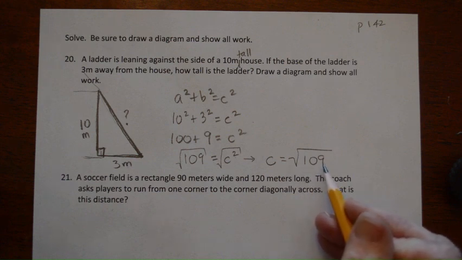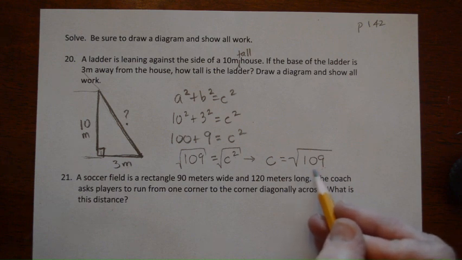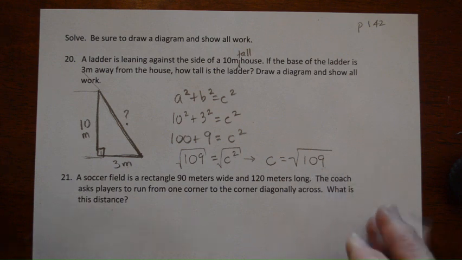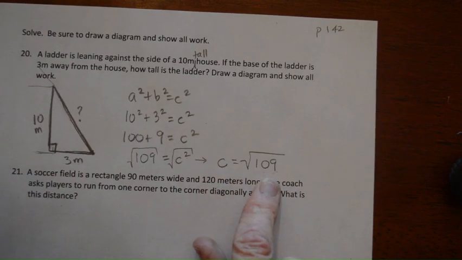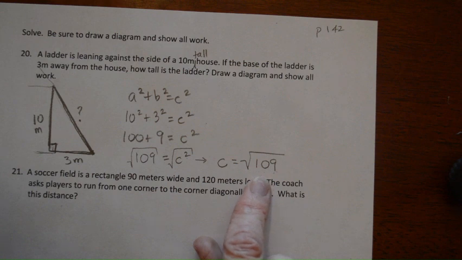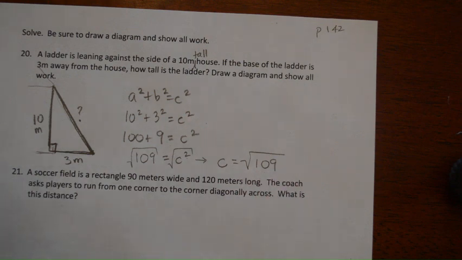10 doesn't because it's even, but the closest perfect square to that is 100, and so if 10 doesn't go in, then nothing's going to go into it. Or if anything up to 10 doesn't go into it, nothing's going to go into it. So we could just stop there and say C equals square root of 109, but that would be kind of weird if you went into like Home Depot or something and said, I need a ladder that is square root of 109 meters. So in word problems, we tend to not leave it in reduced radical form. We tend to give the exact answer.